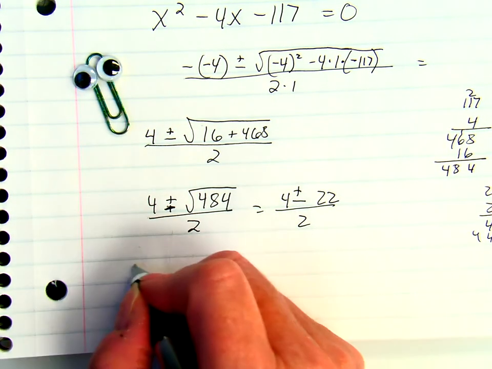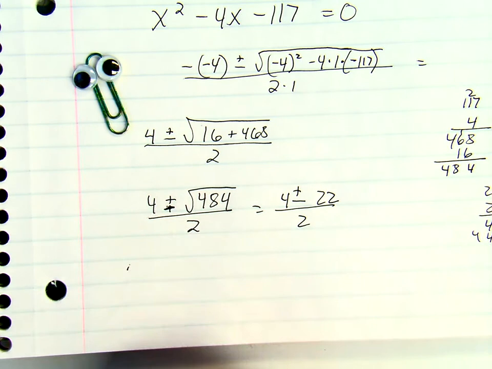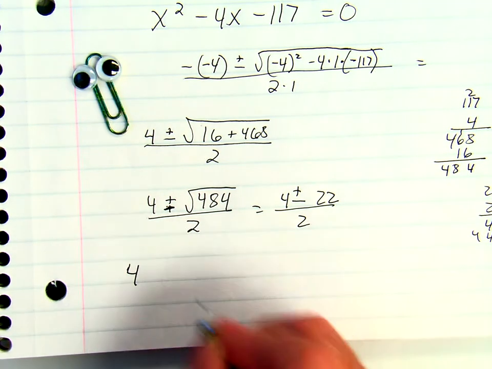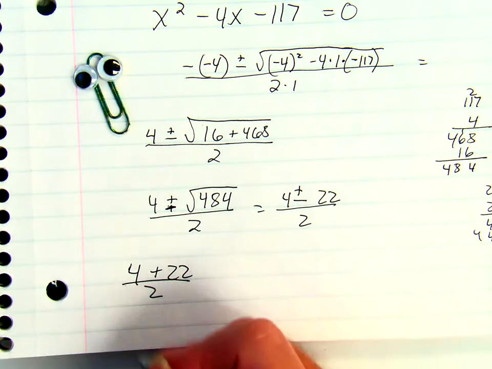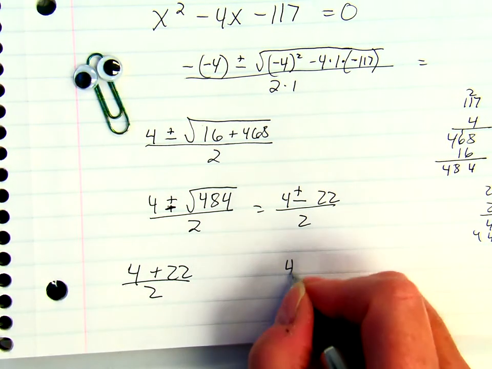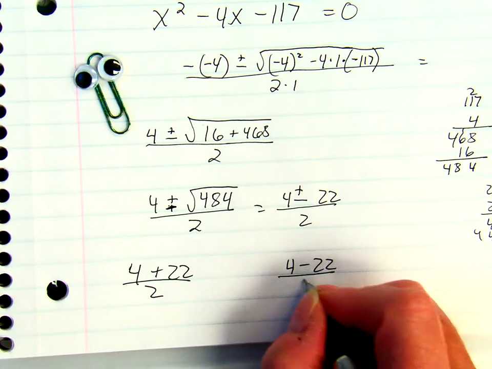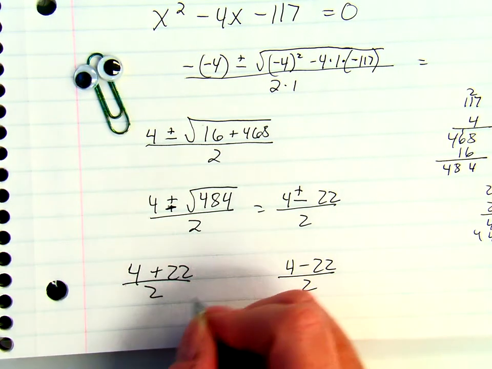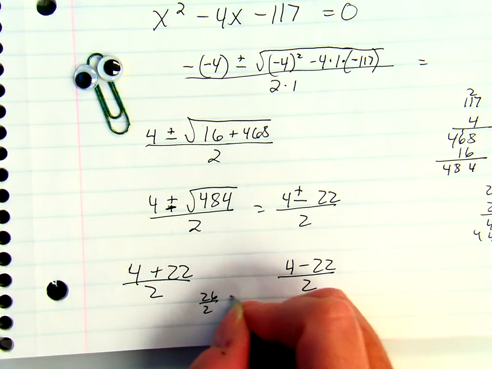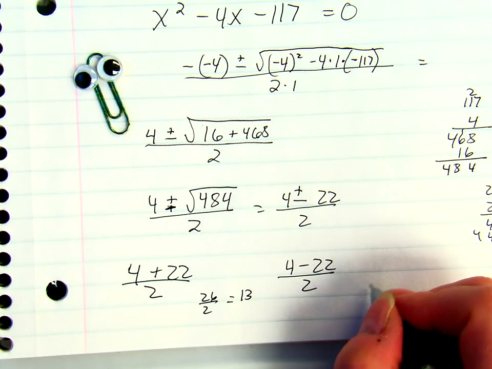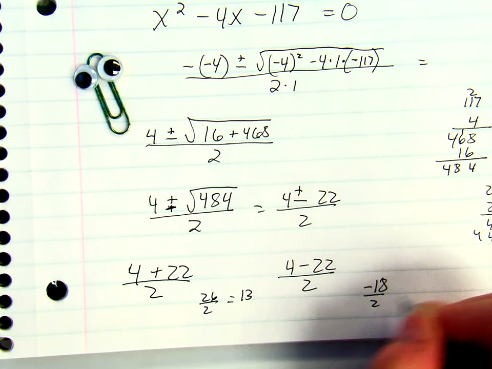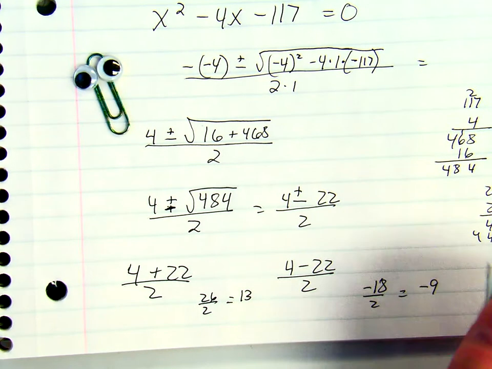So what I have here is 4 plus 22, and I always tell kids, don't go down to the bottom, and here I am going down to the bottom. 4 minus 22. So this is 26 over 2, which equals 13, and this is negative 18 over 2, which is equal to negative 9.